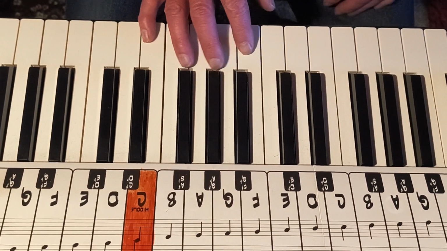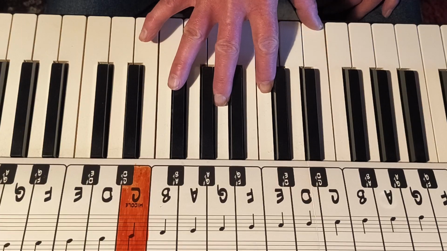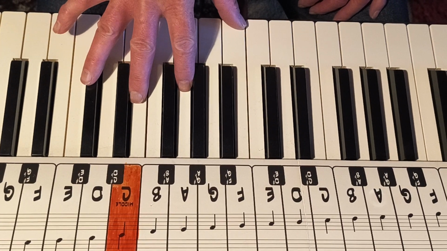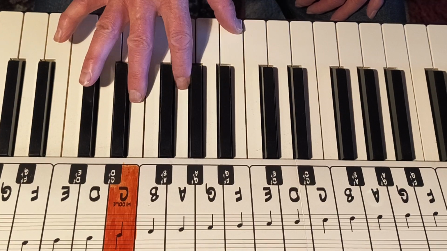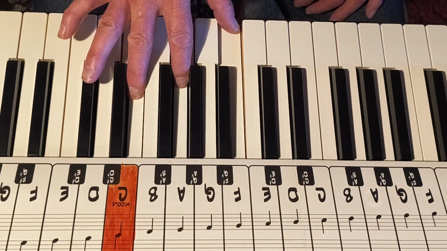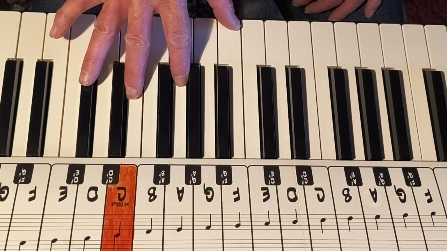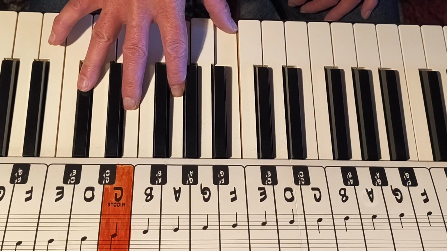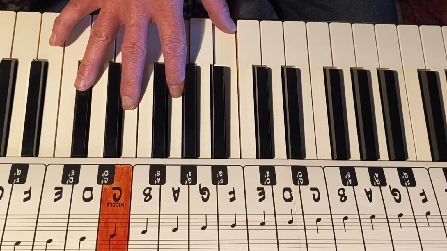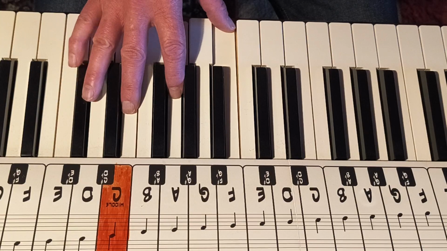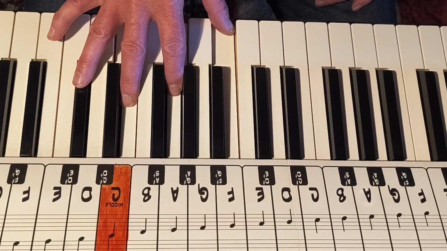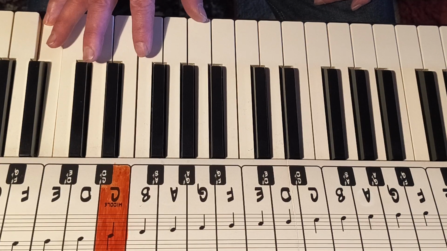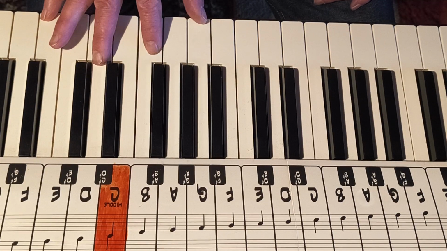Now, remember we did our C7, we did our F7: F, A, C, and E flat, or D sharp going up if you're playing up the piano. If you're playing down, it's an E flat, bloody confusing. And we've done our G7: G, B, D, F.